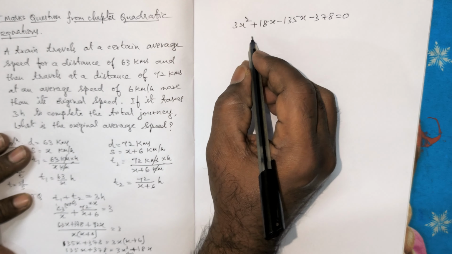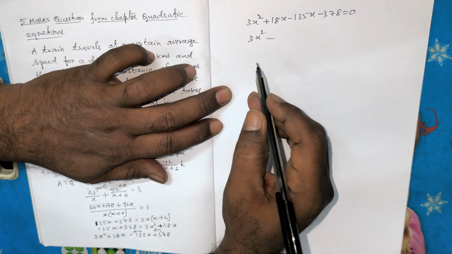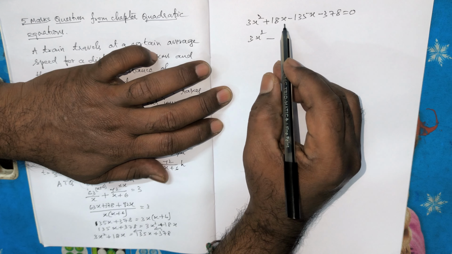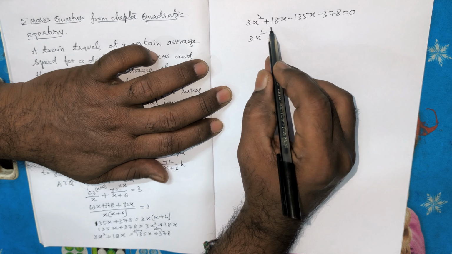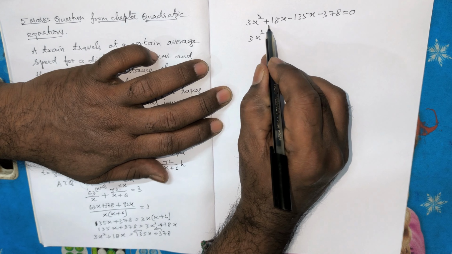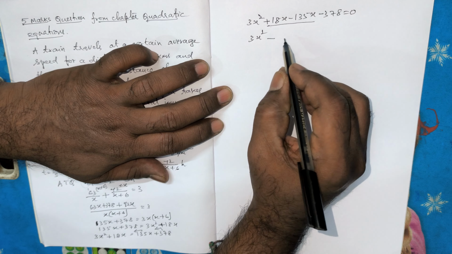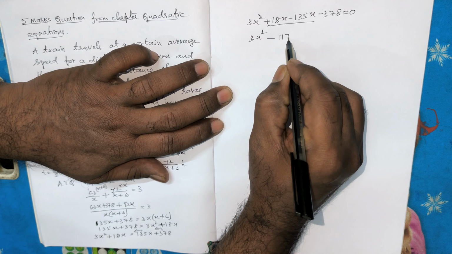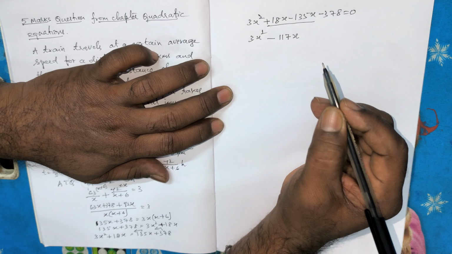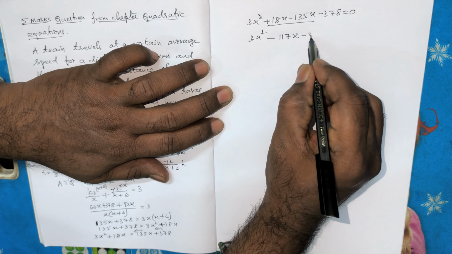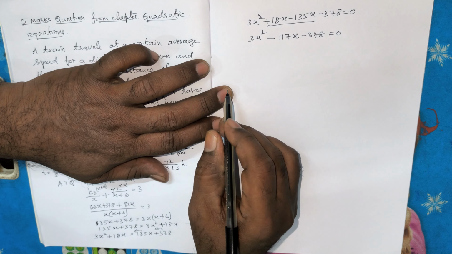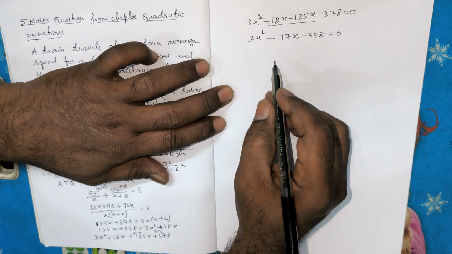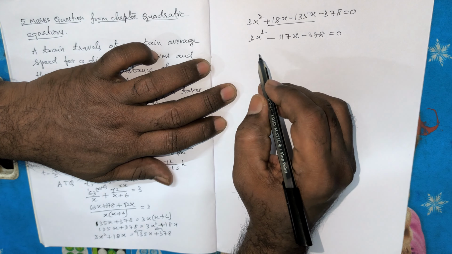So the sign changes. Now 3x square plus 18x minus 135x. Opposite signs are there, so take the sign of the greater number. These are like terms, we can simplify. So we will get 117x minus 378 is equal to 0. We have to solve this quadratic equation.